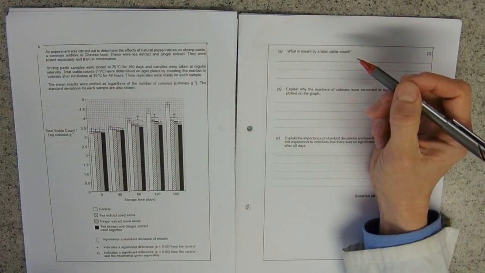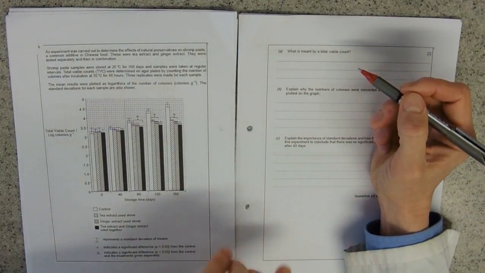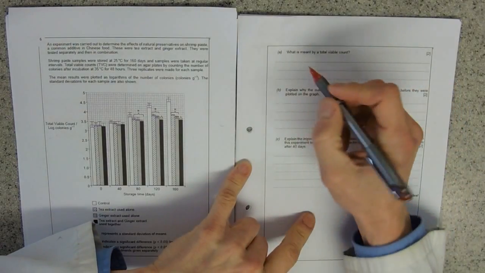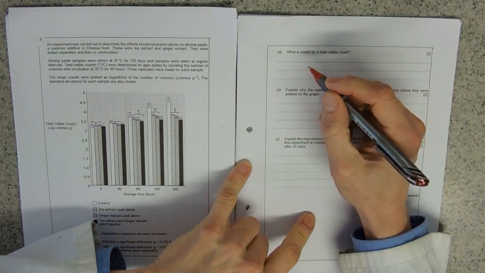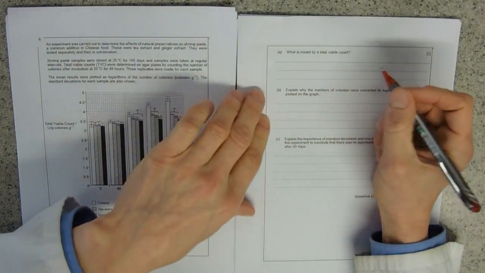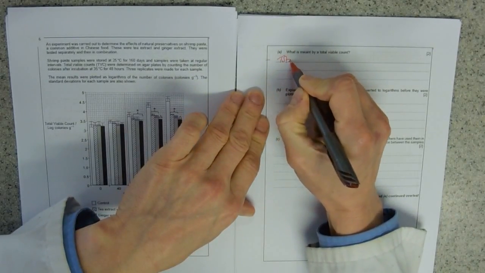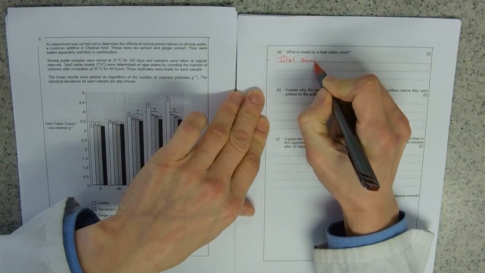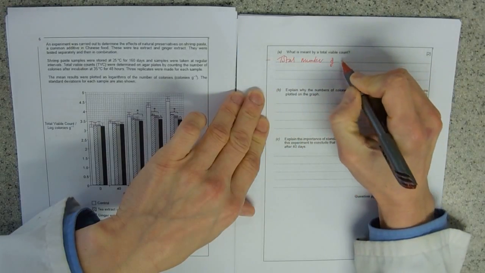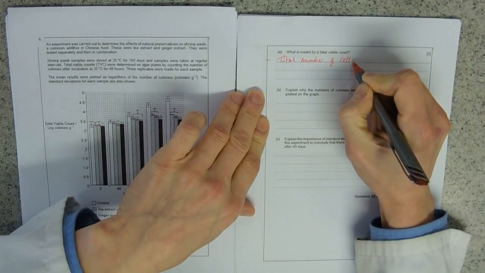What is meant by total viable count? That's a nice straightforward start, which is the total number of bacterial cells. But it's 2 marks, so we're going to have to say 2 things. So first one, total number of cells or bacteria.